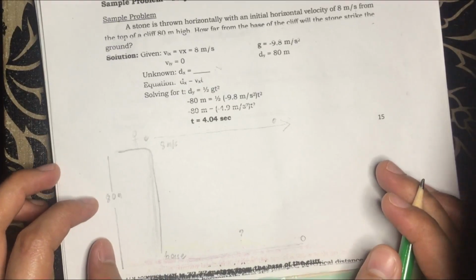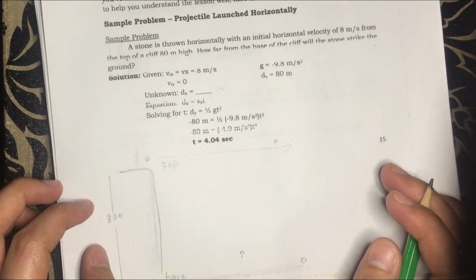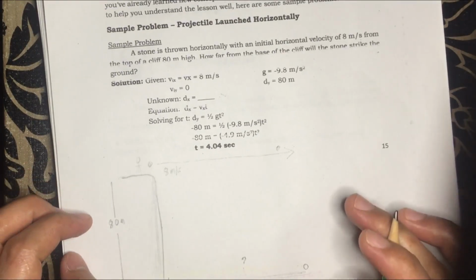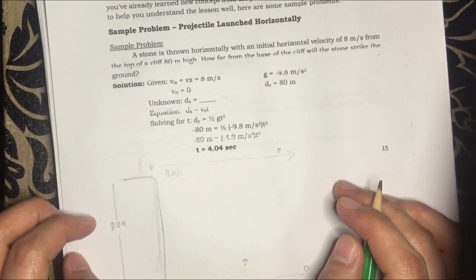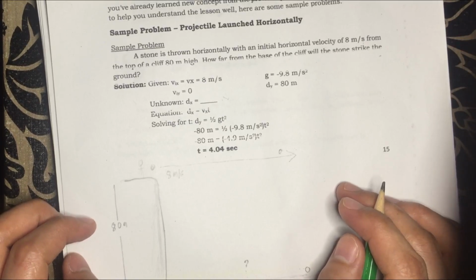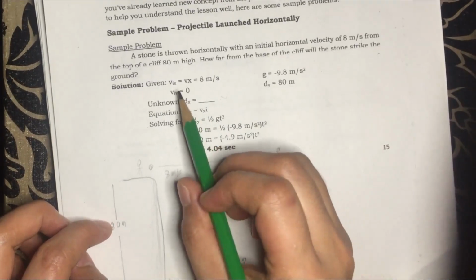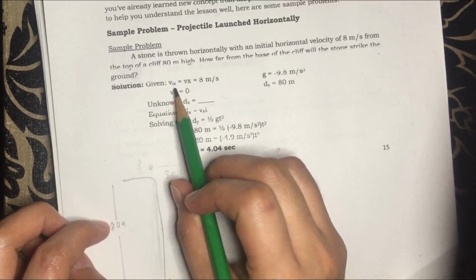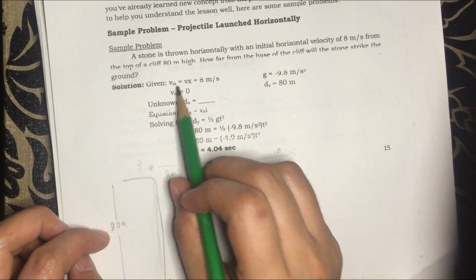First, you need to identify the givens in this problem. Under projectile motion, you need to separate the givens. We need to identify if it is for the horizontal or the vertical. That is why it says v sub x here. It means that this one is for the horizontal velocity of the object.